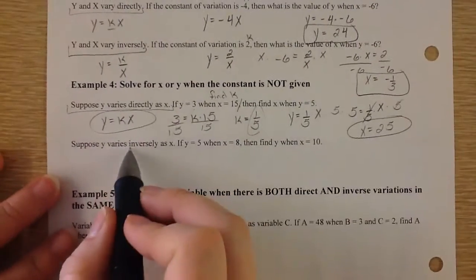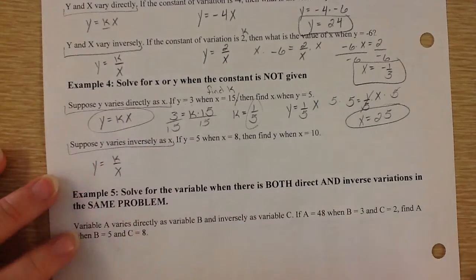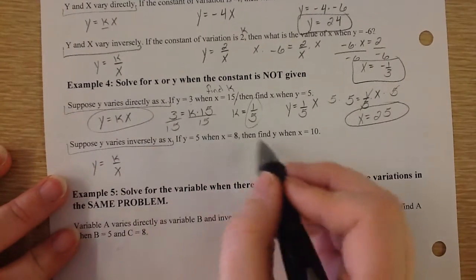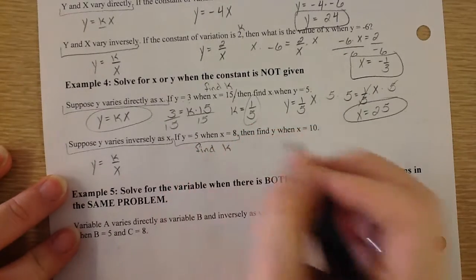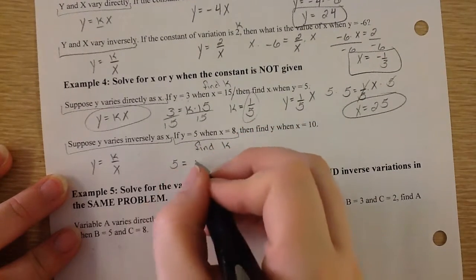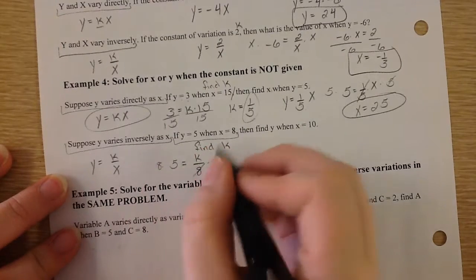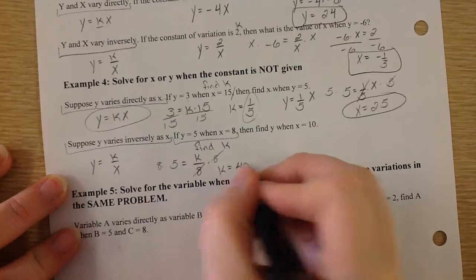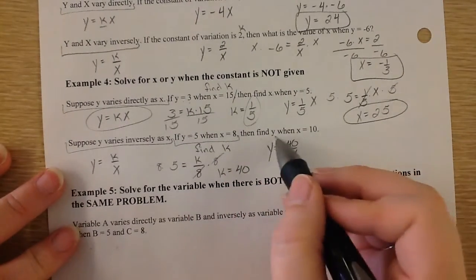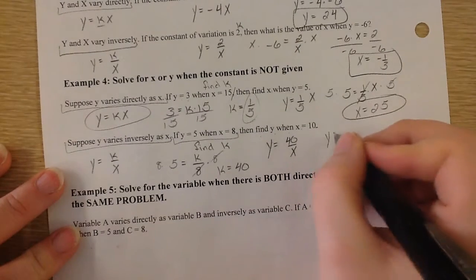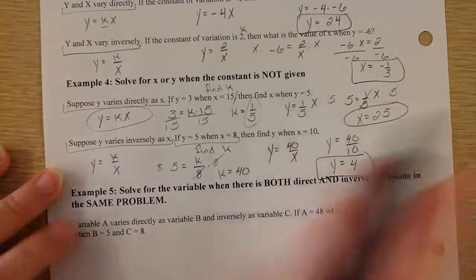Okay. Suppose y varies inversely as x. So y varies inversely as x. If y equals 5 when x equals 8, so I'll need to use that to find k. Y equals 5 when x equals 8, so multiply both sides by the 8. So k is 40. So my new equation is 40 divided by x. We want to find y when x is 10. So y would be 4.